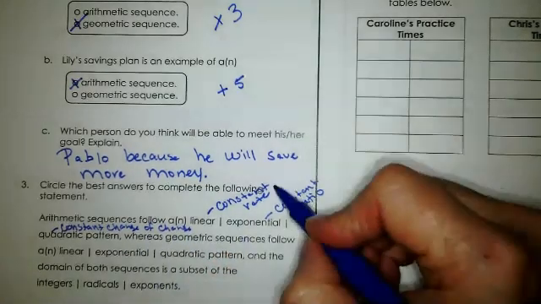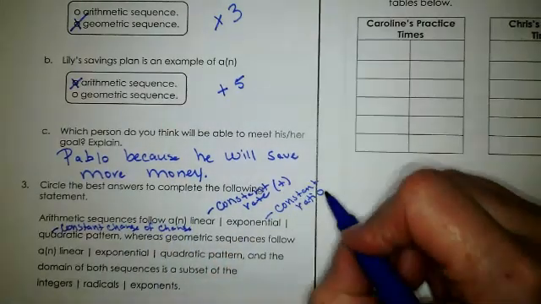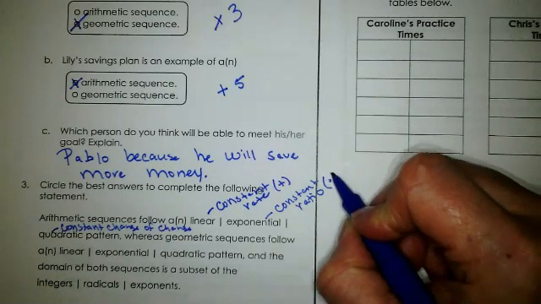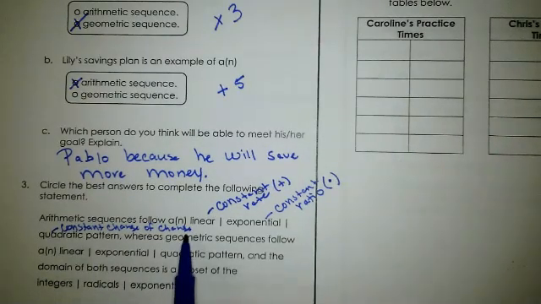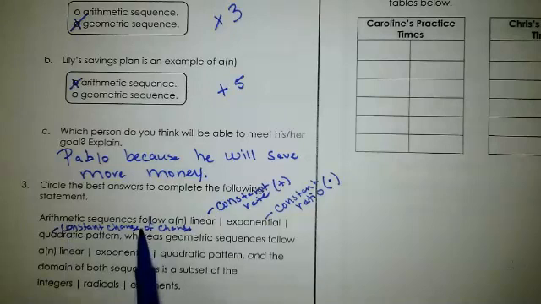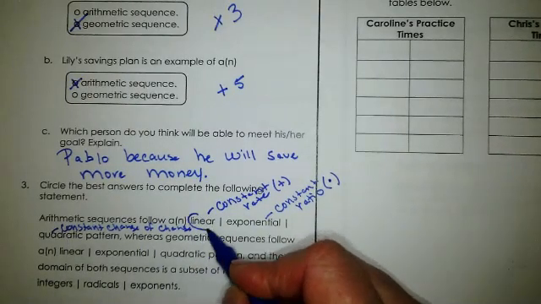So a constant rate would mean you're adding the same amount every time. A constant ratio would mean you're multiplying the same amount every time. And a constant change of change would mean that when you look at how the change changes, it would be constant. So arithmetic sequence, you are adding the same amount every time. So that would be a linear.